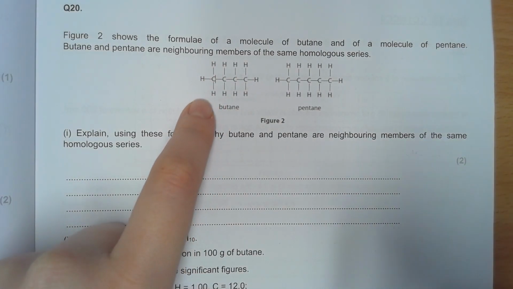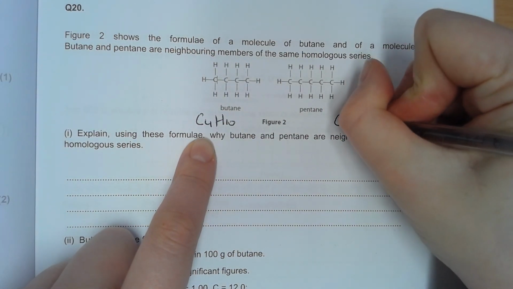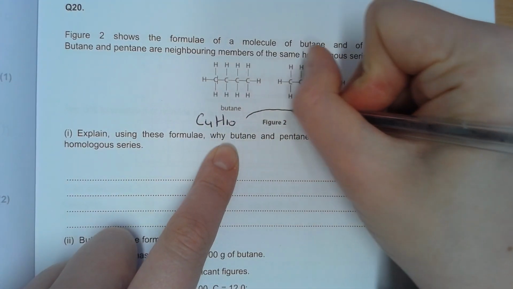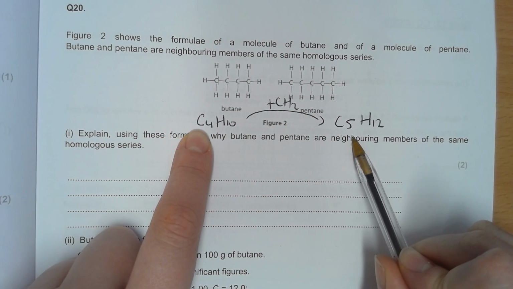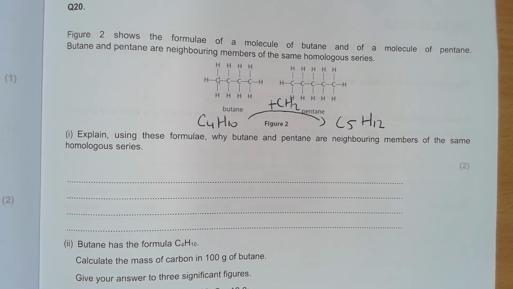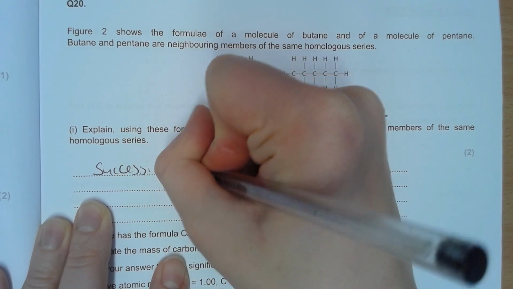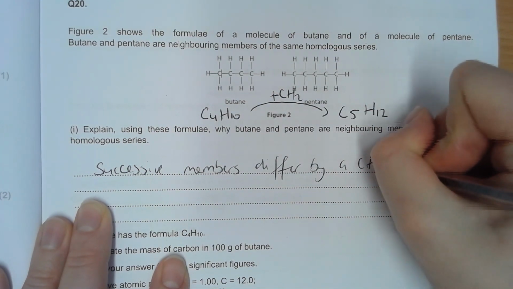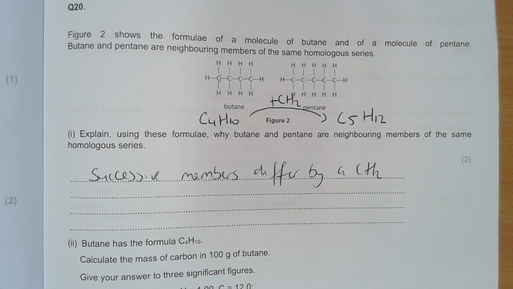If we look at butane, if I add it up, I've got 4 carbons and 10 hydrogens. And if I've got pentane, I've got 5 carbons and 12 hydrogens. As you go from butane to pentane, all you have to do is add a CH2. So I'm going from C4 to C5, so I'm adding a carbon. From H10 to H12, I'm adding 2 hydrogens. So I'm adding a CH2. In your booklet it says successive members differ by a CH2, and we can see these must be successive members because they're differing by just a CH2.